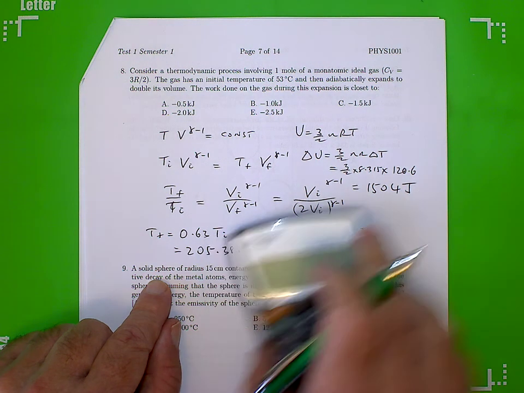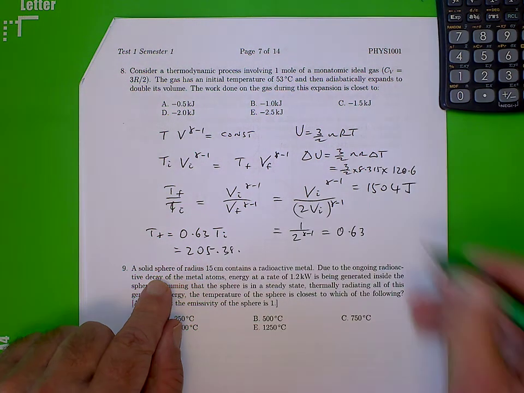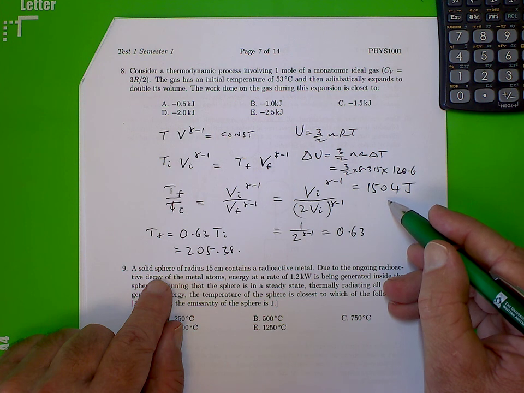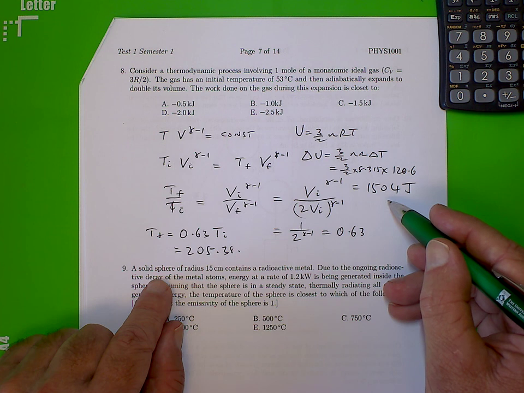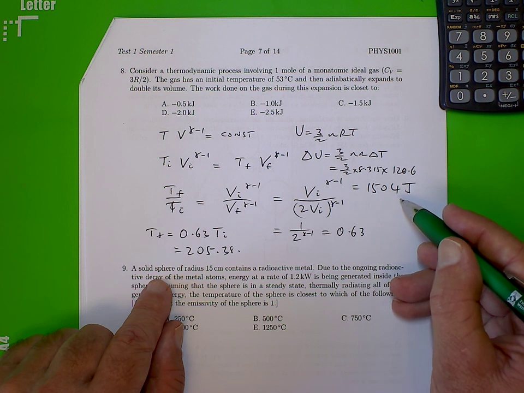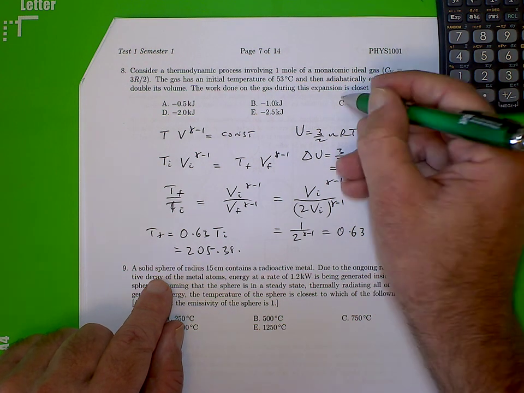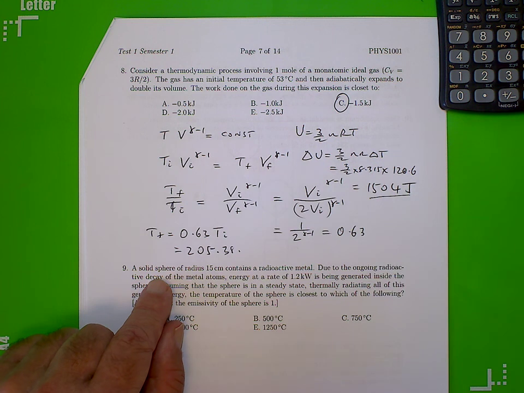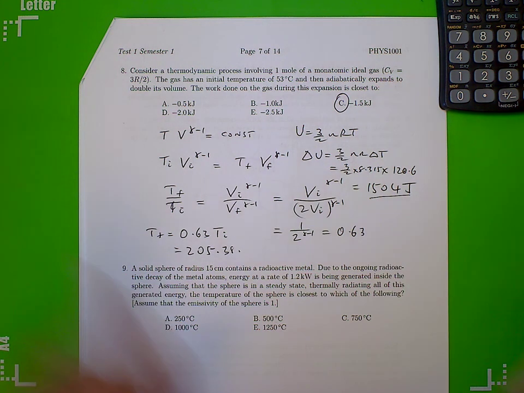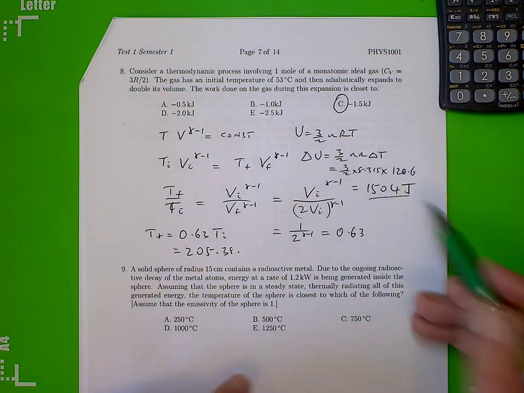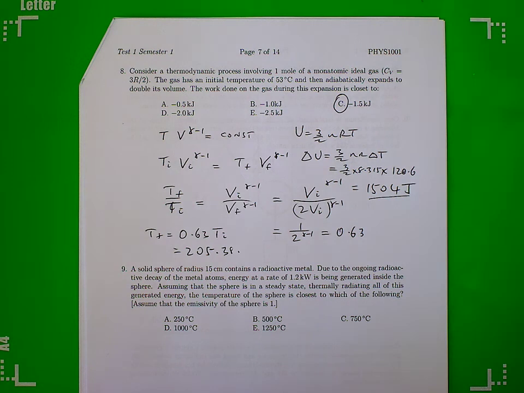Okay, so as I said right at the start, the work done on the gas is equal to the change in its internal energy because there's no heat flow either way. So we're looking for an answer that's 1500 joules, that one, and it's an expansion, so clearly the gas does work, so that's why the negative sign. So 1504 joules. Well, that was hard.